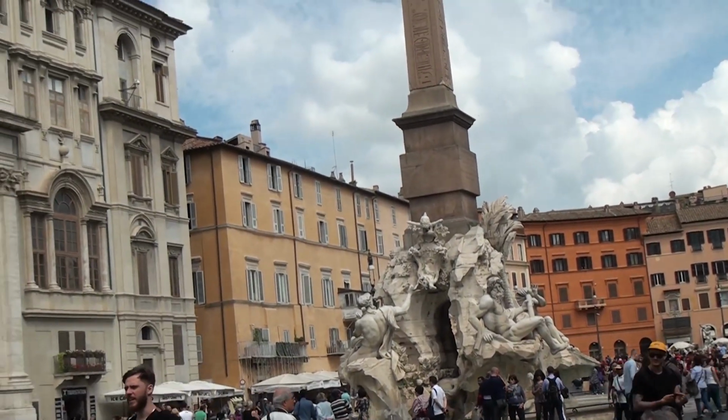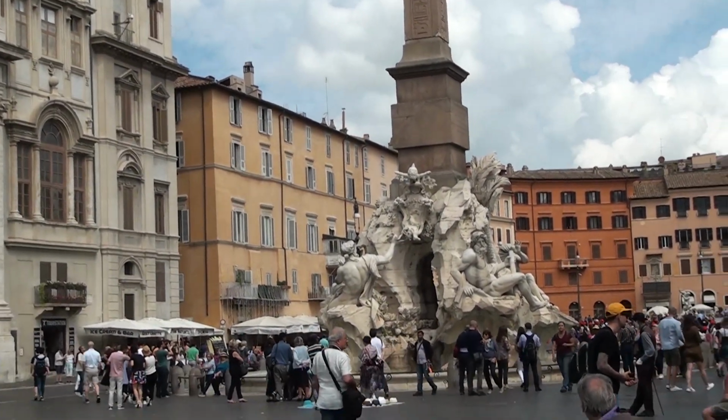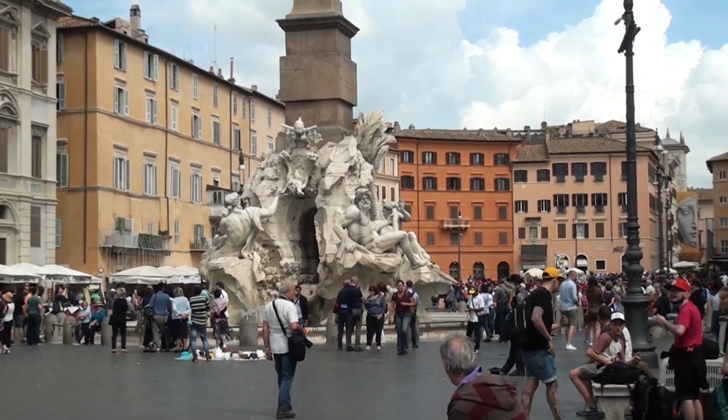So this was the fourth altar of science, water, if you had seen the movie.